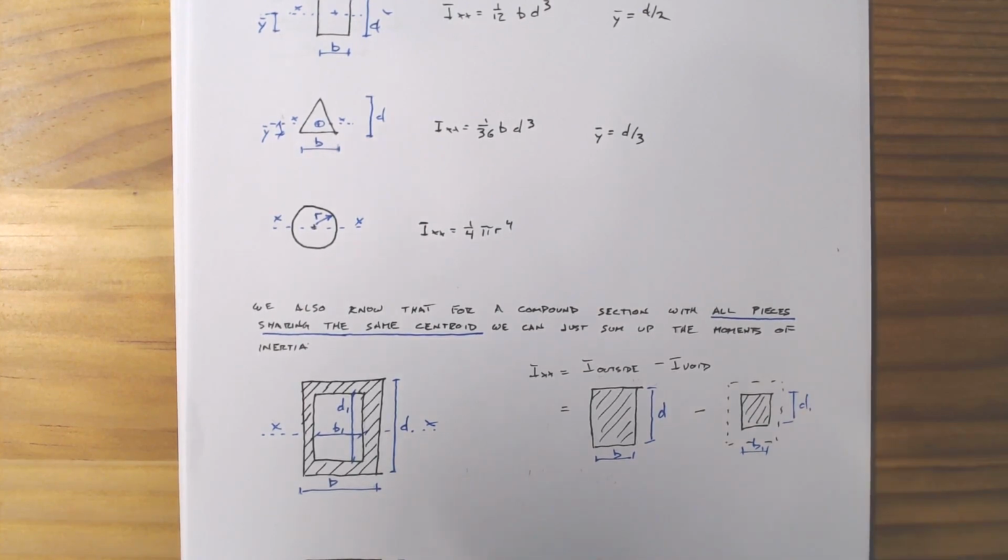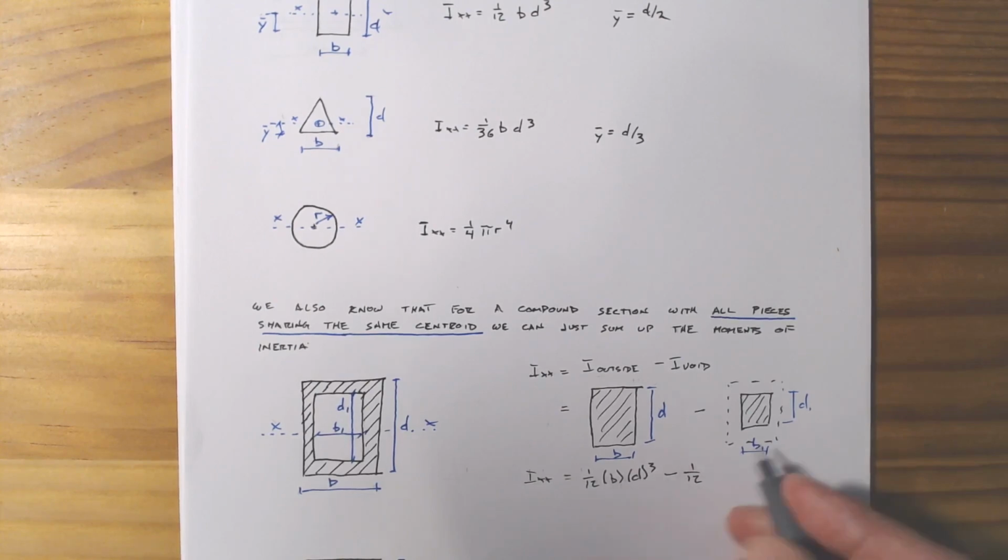And so if we wanted to write this out as an equation, Ix equals 1/12 times b times d cubed minus 1/12 times b1 d1 cubed. Again, this is all pretty straightforward.